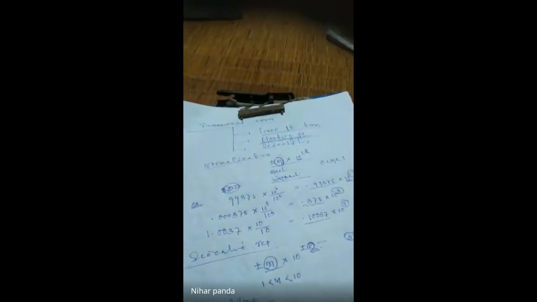Depending upon this value, we can find another error, known as the relative error. That is denoted by ER. That is absolute error divided by the exact value or the standard value.